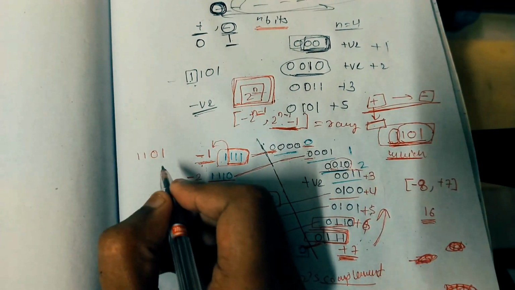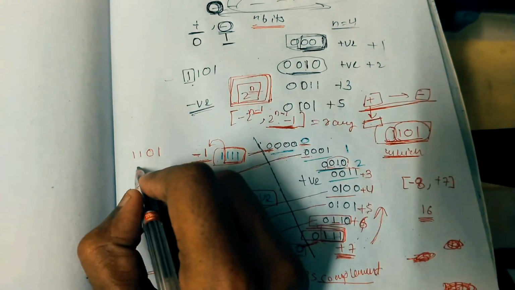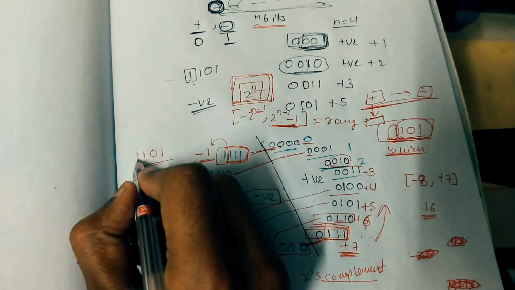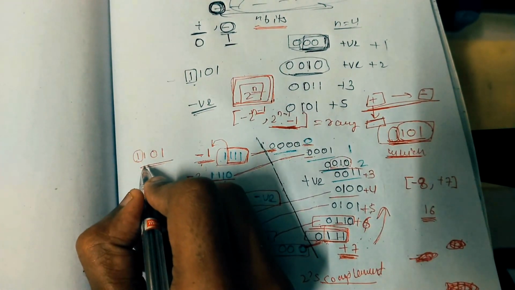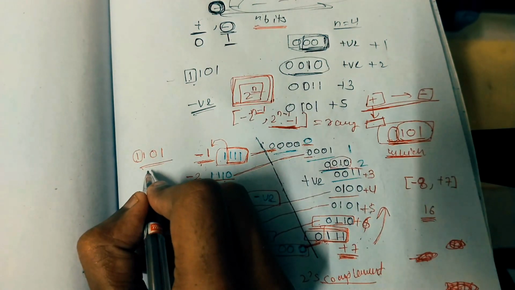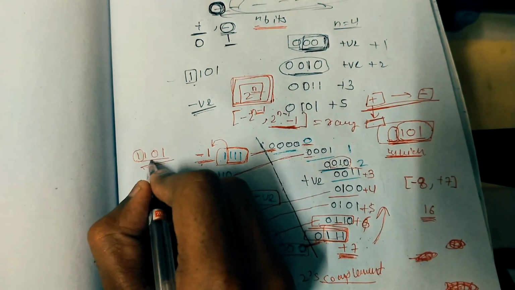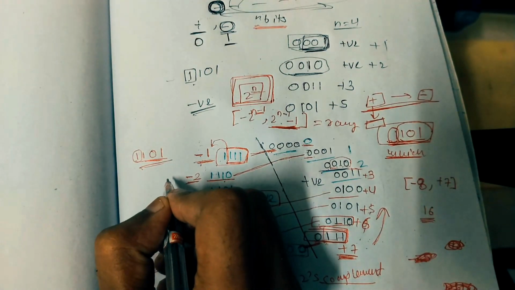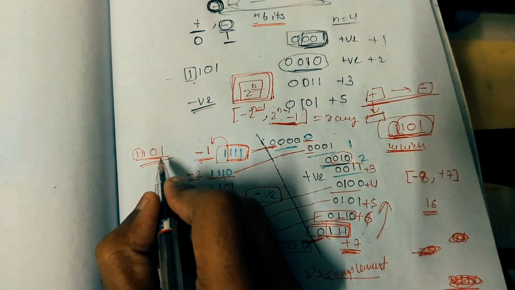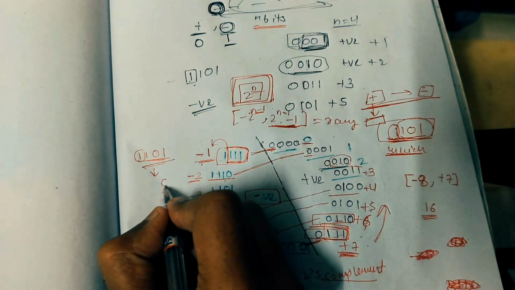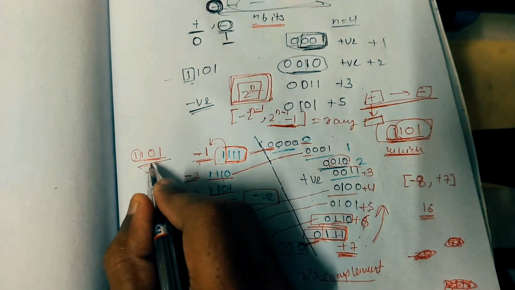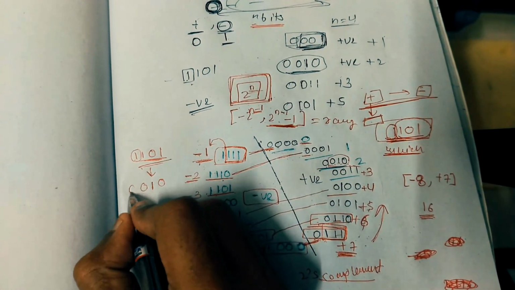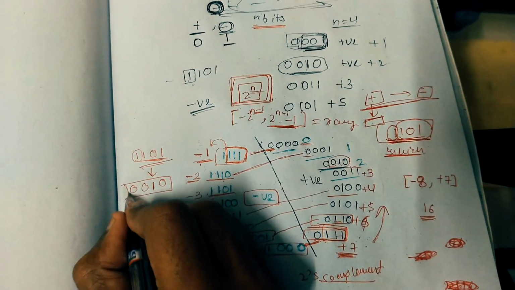Now let's say you are given this number. We don't know what this number is, but we know this is a negative number, and we want to find its magnitude, its value. So how will we find its value? Just flip its bits. If you flip its bits, you get 0, 1, 0, 0, which is +2.